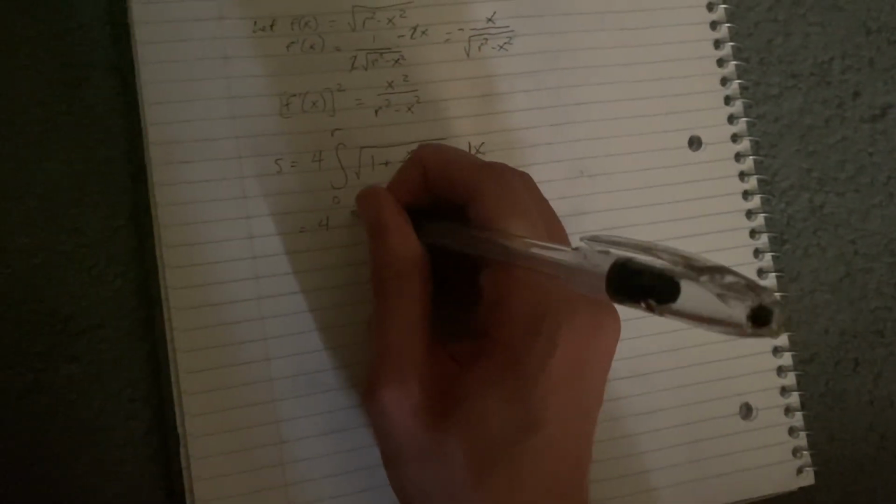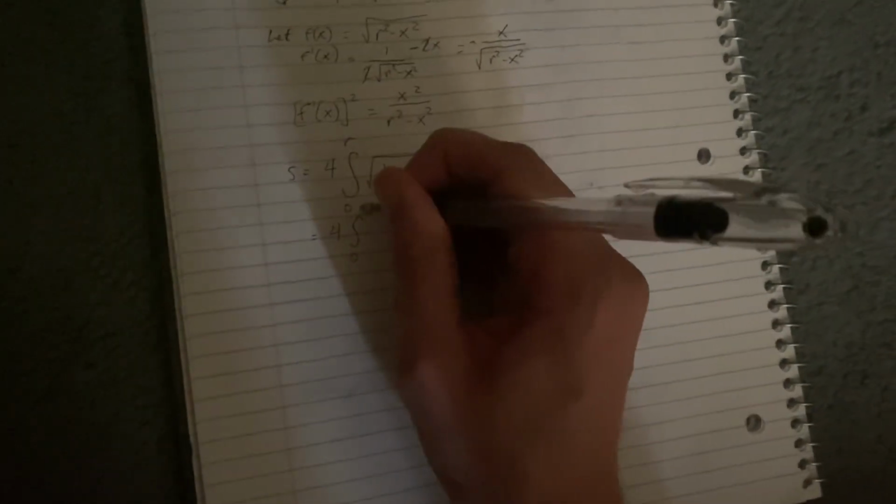And now what I'm going to do, we still got our 4 and 0 to r. Rewrite this 1 as r squared minus x squared, to get a common denominator. There's plus x squared.